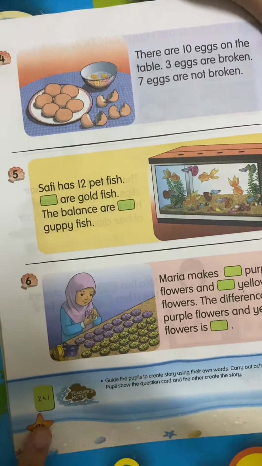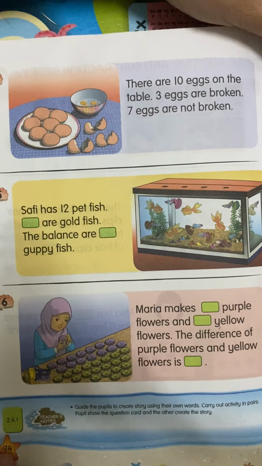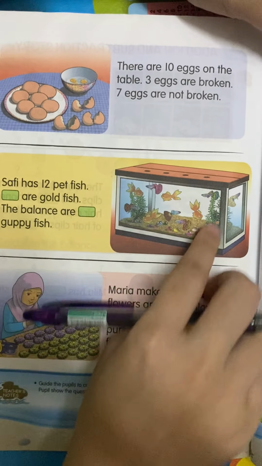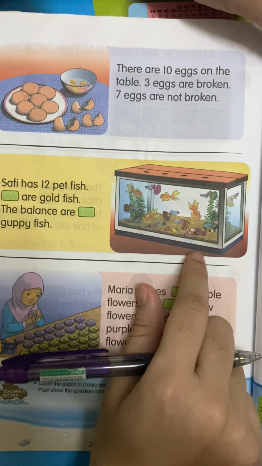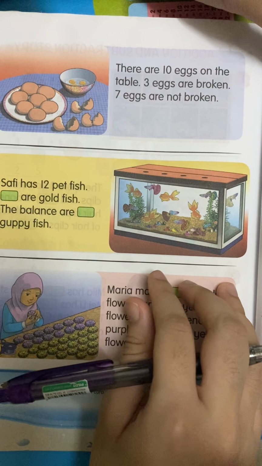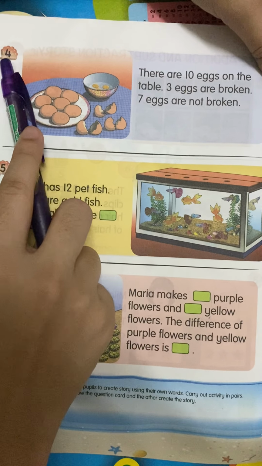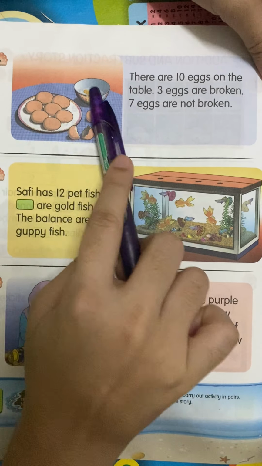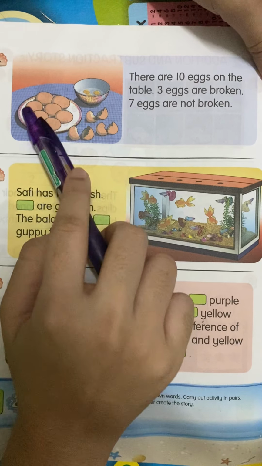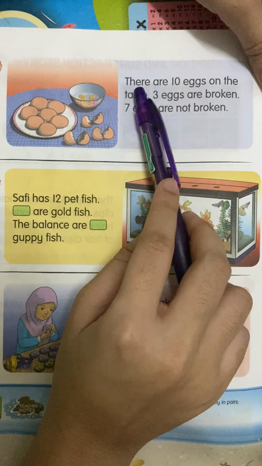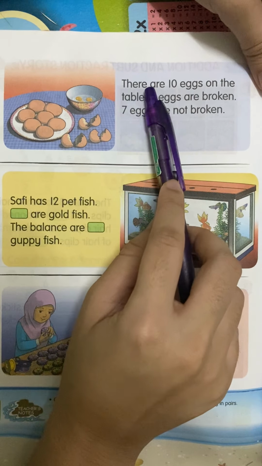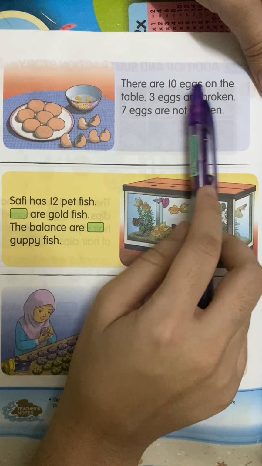Okay, let's look at the next page. Next page is 94. For 94, these are the examples for the story of subtraction. Let's look at the first one, number 4. You can see here there are some eggs. Let's read the story. There are 10 eggs on the table.